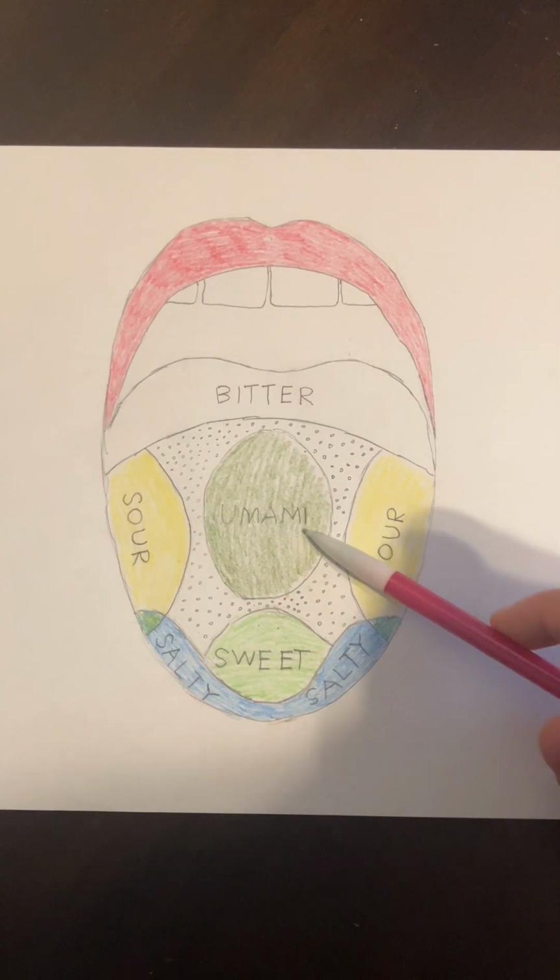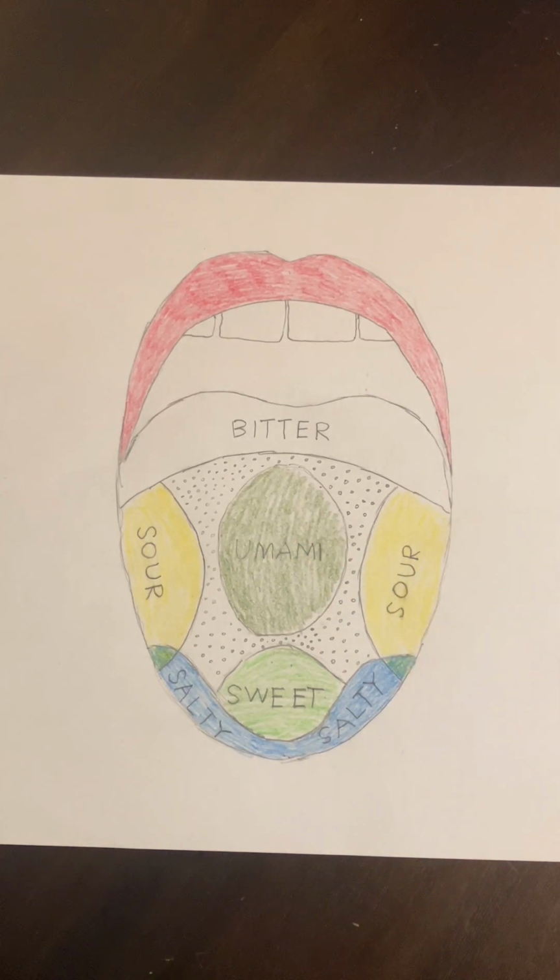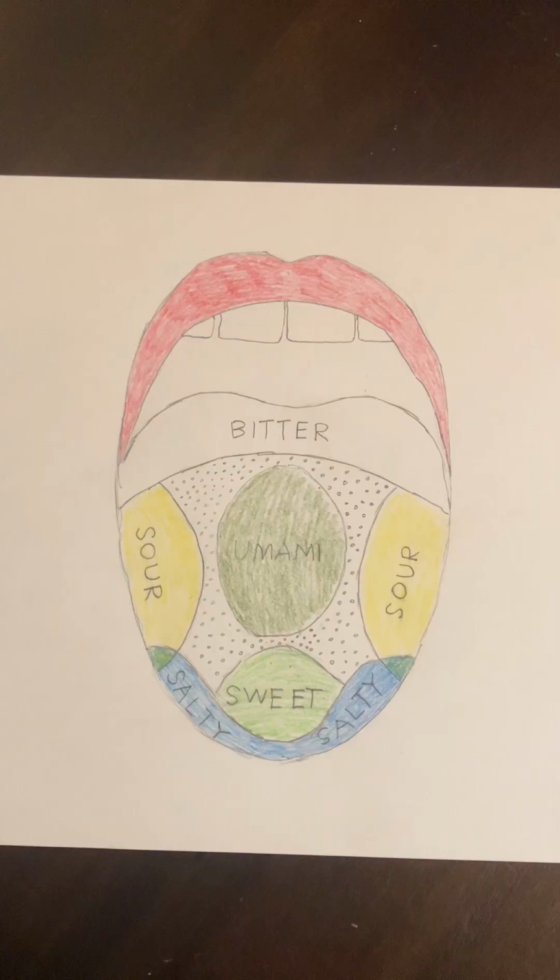Right here in the middle, we see umami. Umami refers to a savory, rich, or meaty flavor. Foods like tomatoes, asparagus, fish, mushrooms, and soy. Many umami tasting foods contain glutamate.